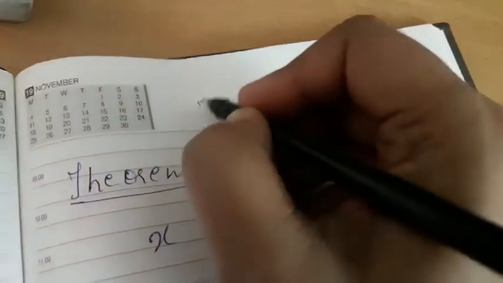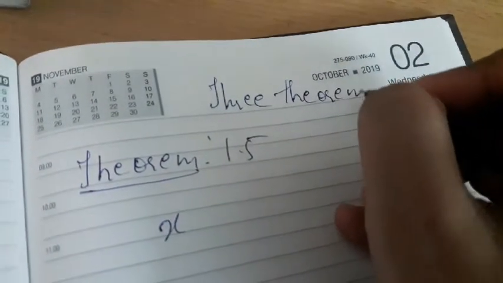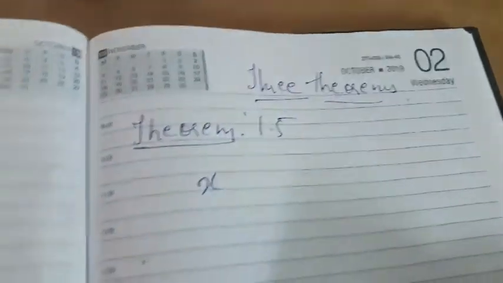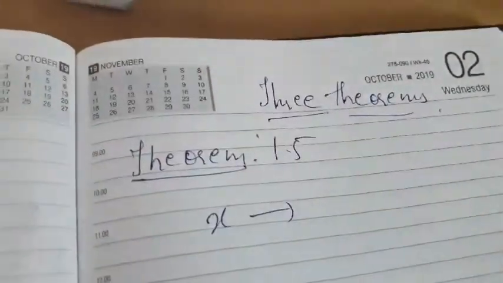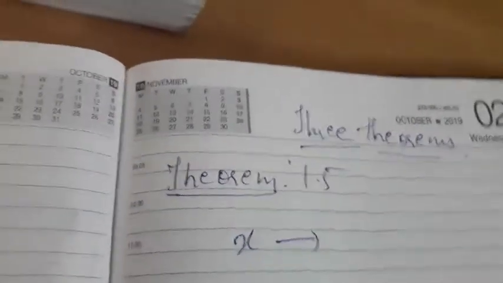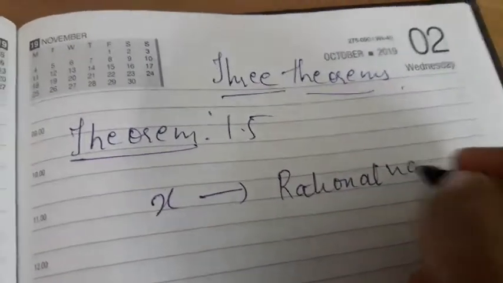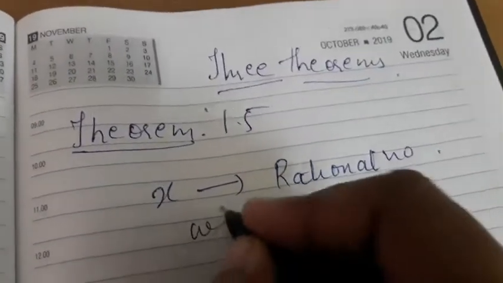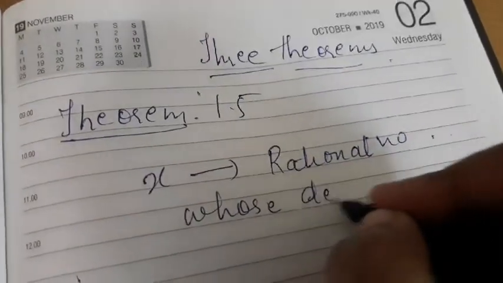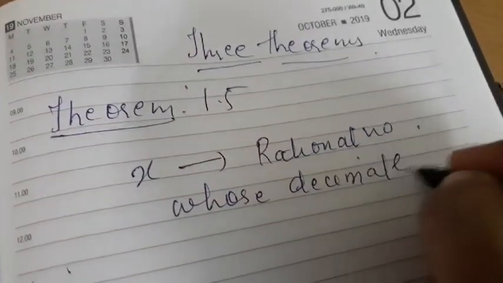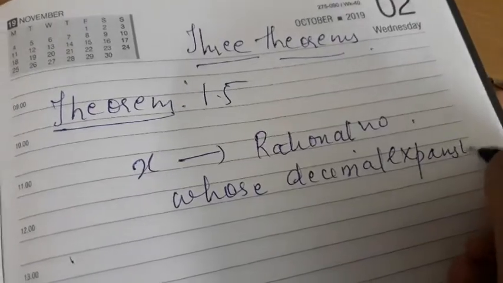Now, there are three theorems here. The first one says: suppose x is any rational number whose decimal expansion terminates.